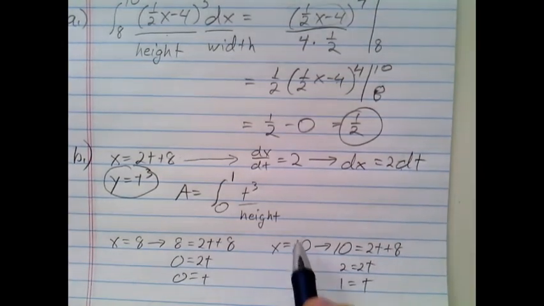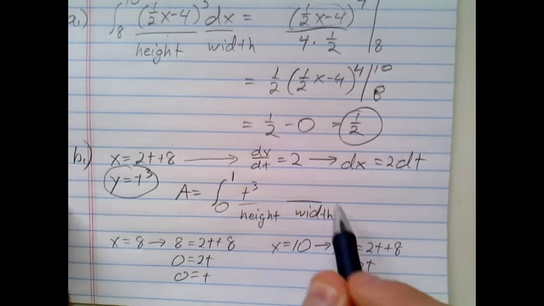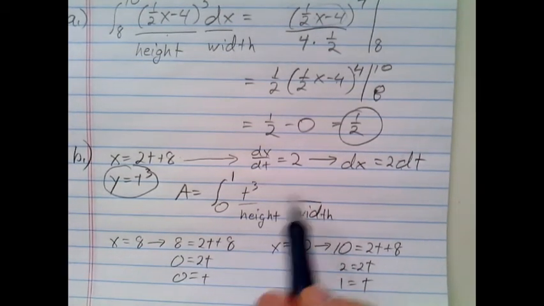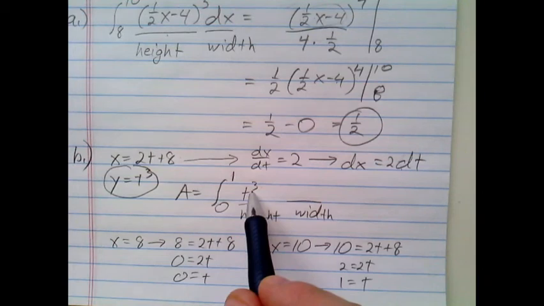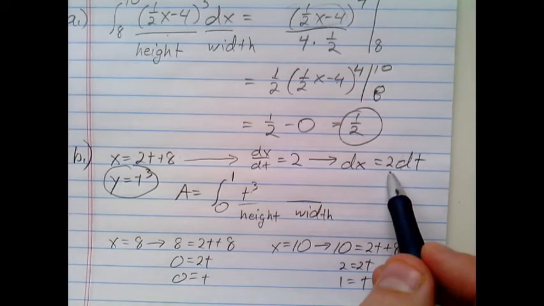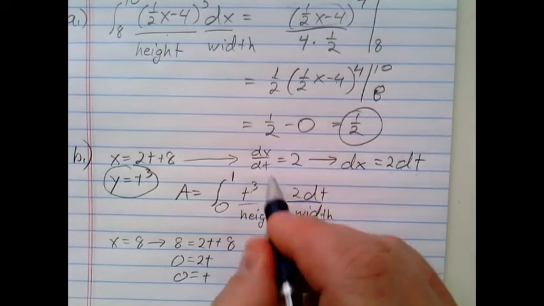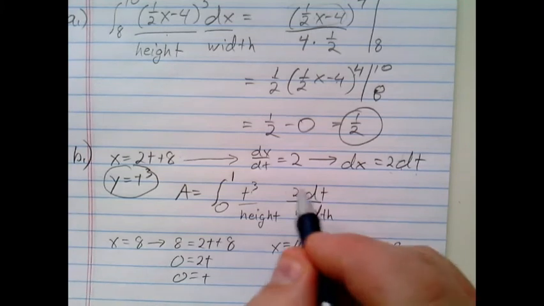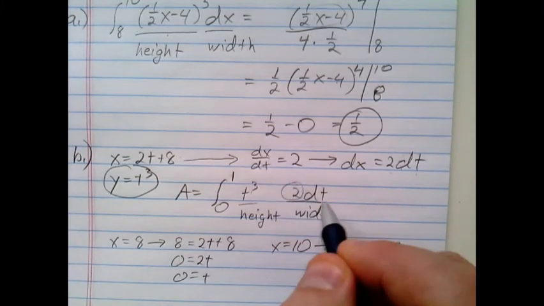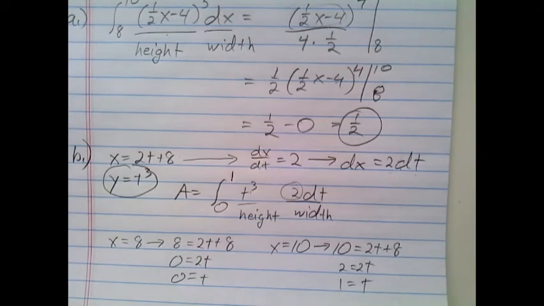So here's the thing. I still really want dx here because dx is my width. But I can't put dx there because I'm integrating with respect to t. So I'm going to put something equivalent to dx. Okay, I'm going to put 2 dt, 2 being the value of dx/dt. Now, of course, in this case, that 2 is a constant multiplier, so I can set that outside my integral.